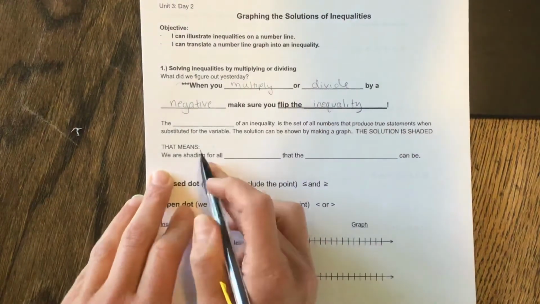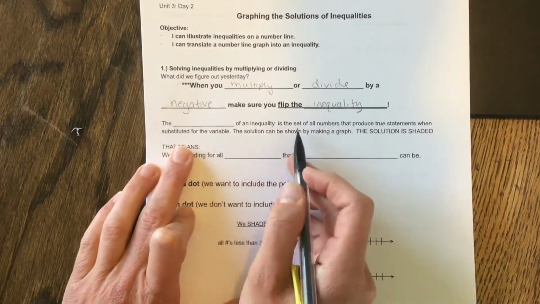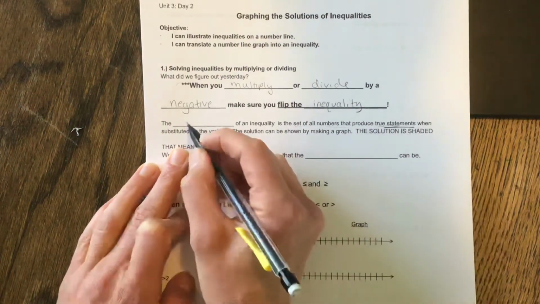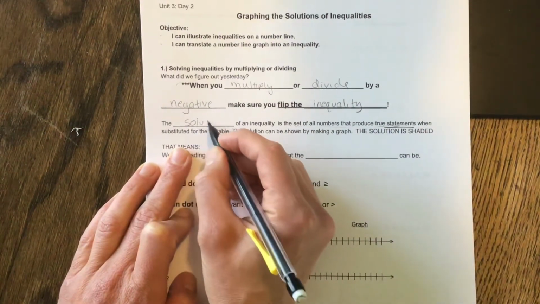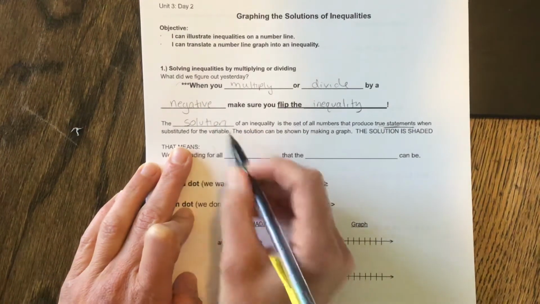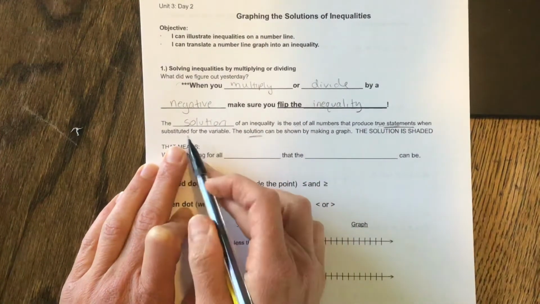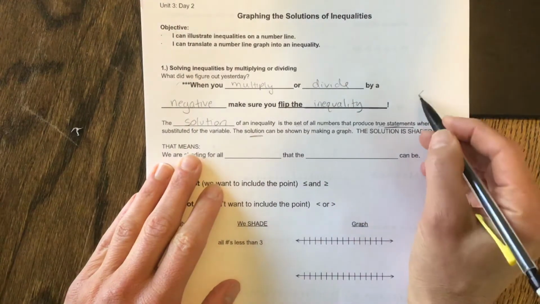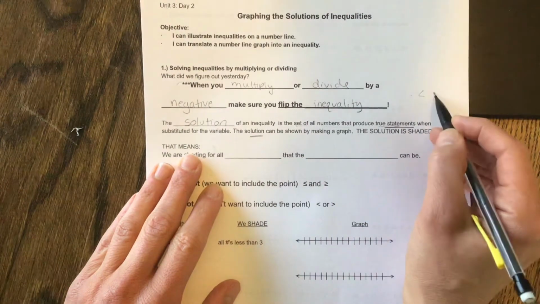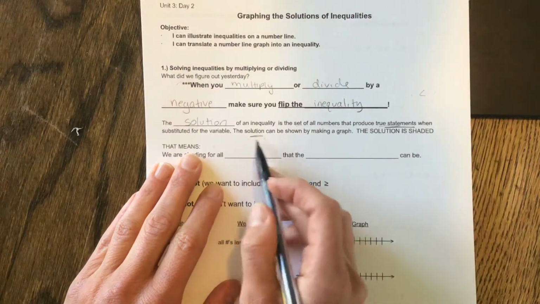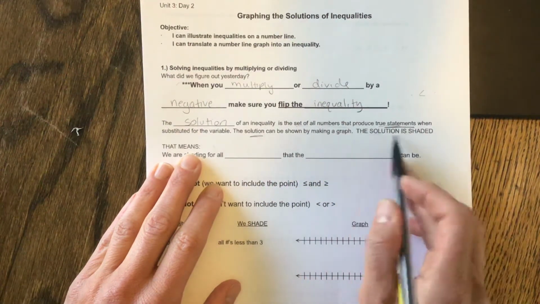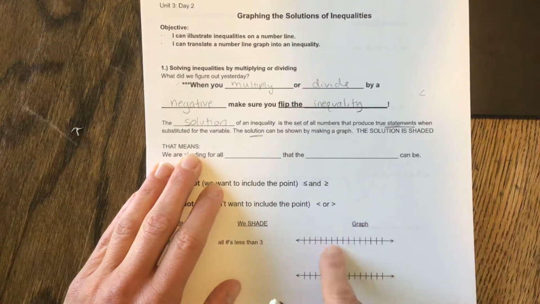Okay, and the solution of an inequality is the set of all numbers that produce a true statement. It's kind of like our answer. It's what makes something true. When you substitute that variable in, it makes both sides not equal, but one side greater than or less than the other. The solution can be shown by making a graph. The solution is shaded. So our answer is what we want to shade on a graph down here.